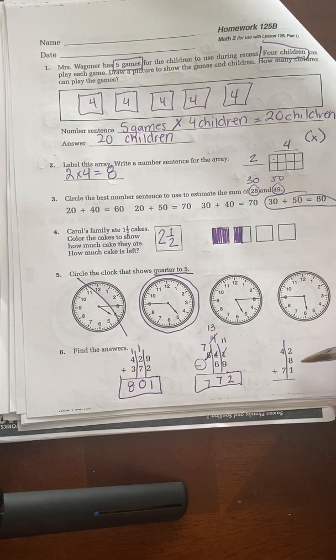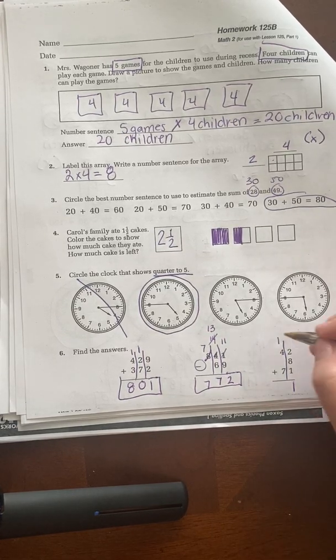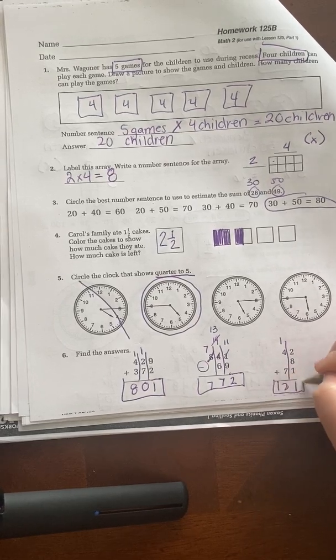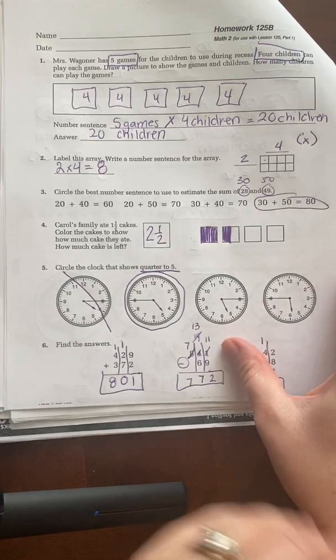Then we're going to do our addition. 8 plus 2 is 10. 10 plus 1 is 11. 4 plus 7 is 11. Plus 1 more is 12. And that is it. All right, guys, I hope you have a great day.